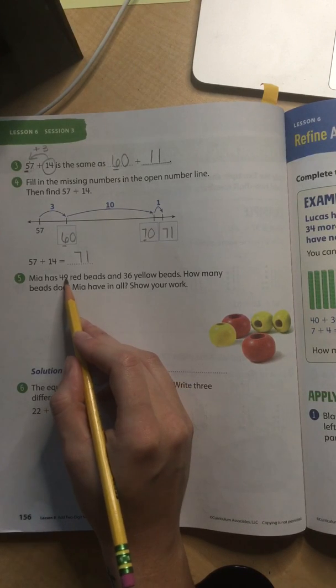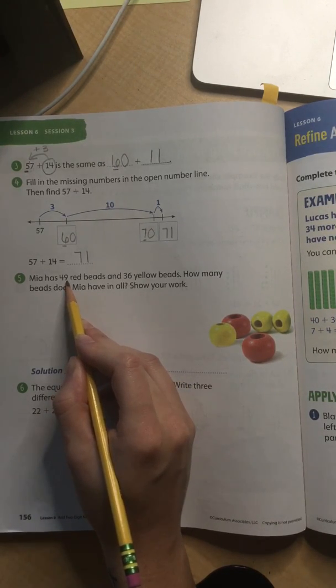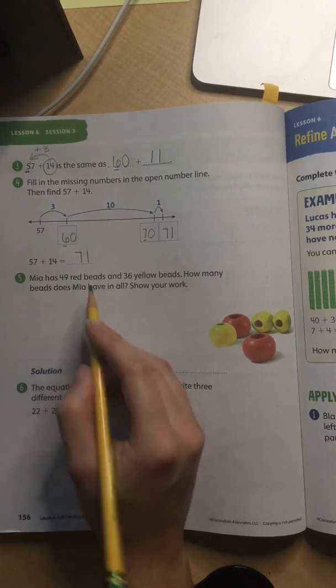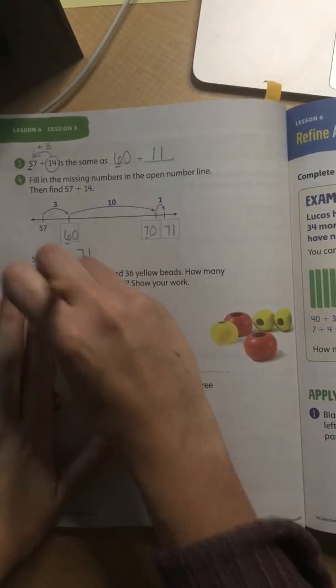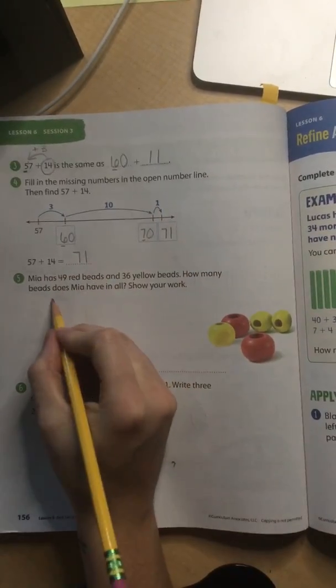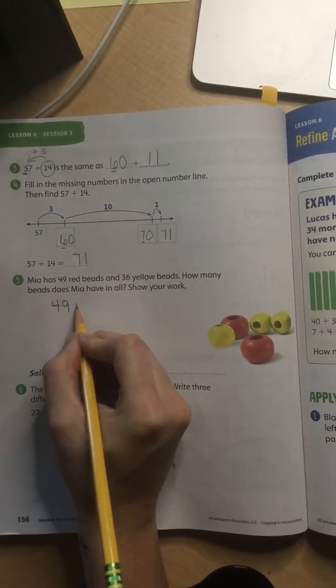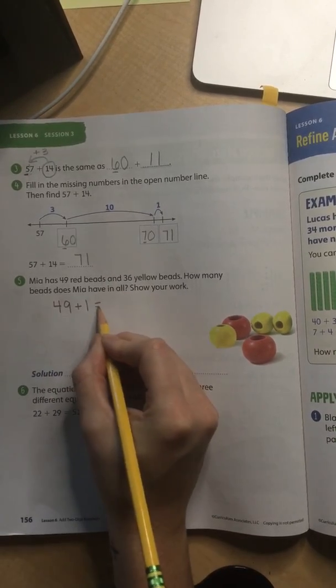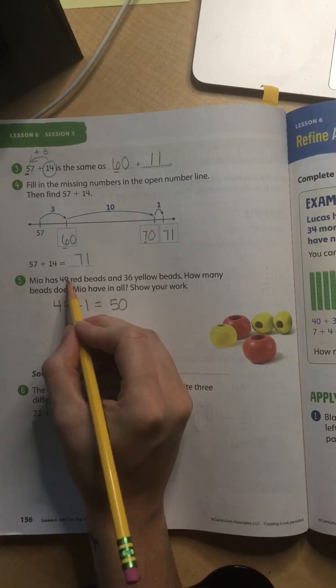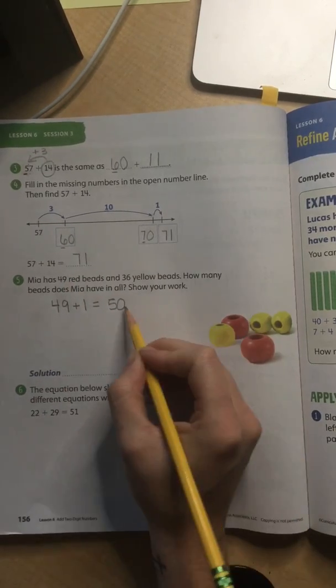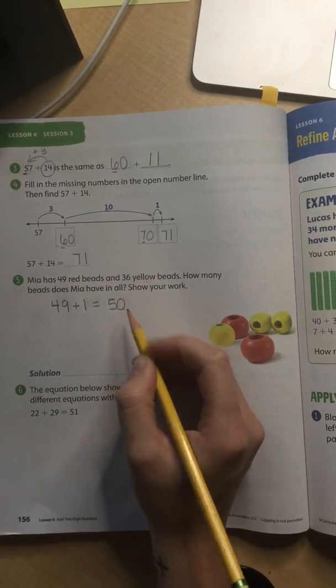I know if I add 1 to 9, it would make a 10. And it would make me add one more 10 to here. So I would say I could do, here, let me write that out for you. So if I do 49 plus 1 equals 50. So I know if I add one more to 49, I'm going to get 50. That's a lot easier of a problem to work with.